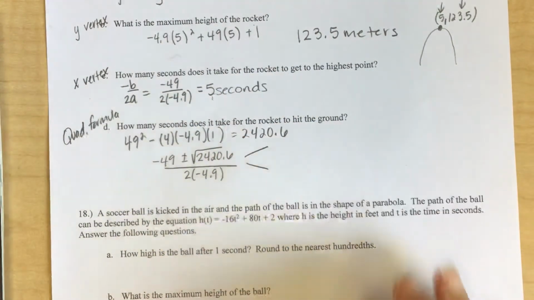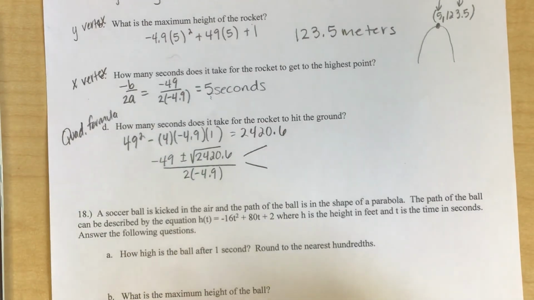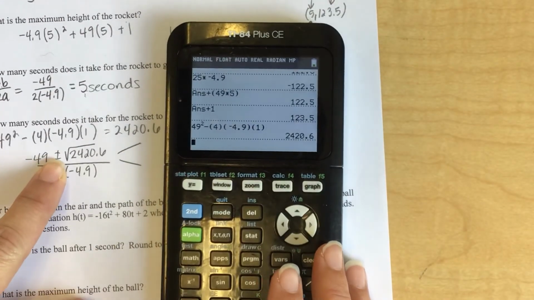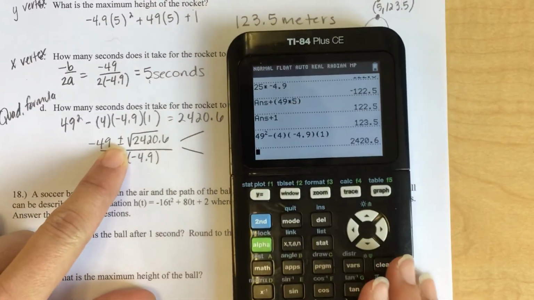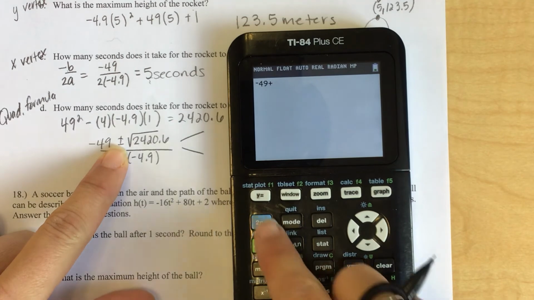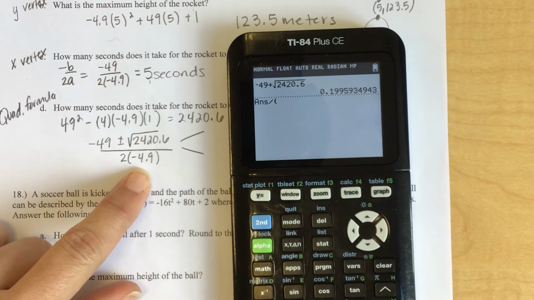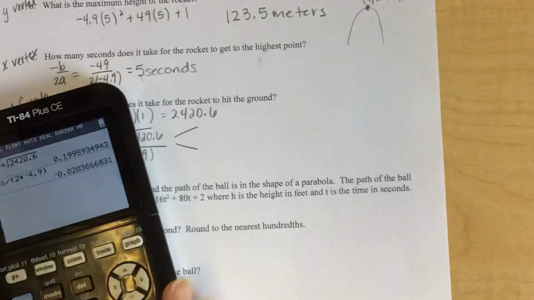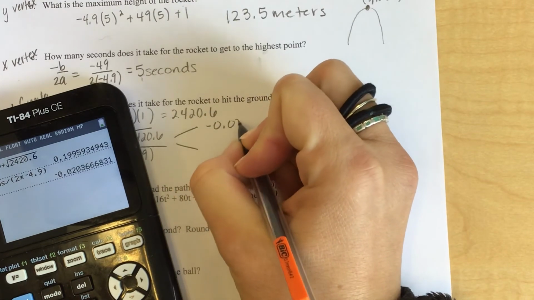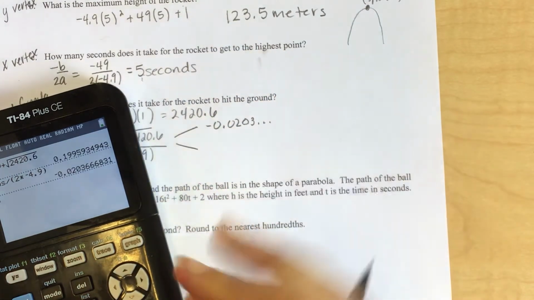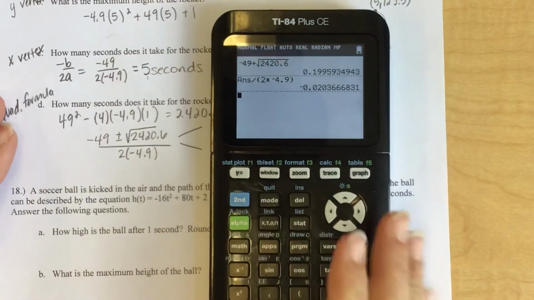Now, from here, I'm just going to straight do calculator work because we don't talk in radicals when we're talking about time. We just don't talk in radicals at all. So I'm just going to go straight to my calculator. I'm going to do the plus version, and then I do the minus version. So I'm going to have negative 49 plus square root 2420.6, enter, divided by 2 times negative 4.9. So that gives me this long decimal of a negative. Well, again, we're trying to find the time, so it doesn't make sense for time to be negative. So that one doesn't make sense. So I'm going to do the minus.